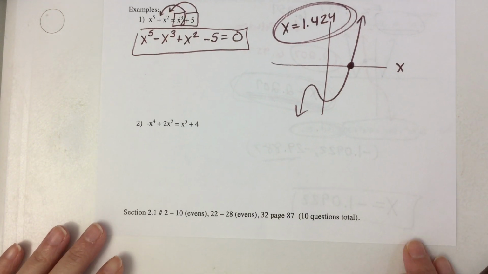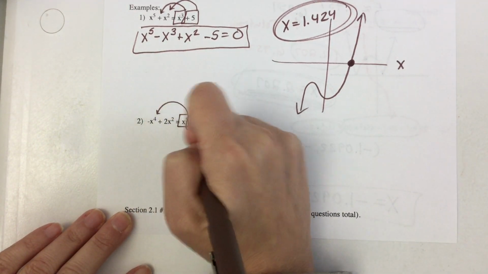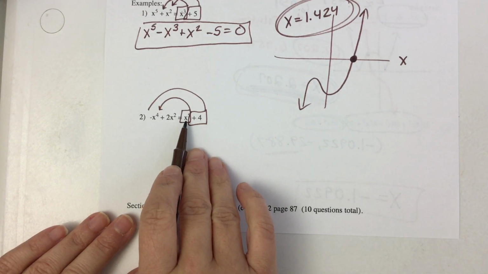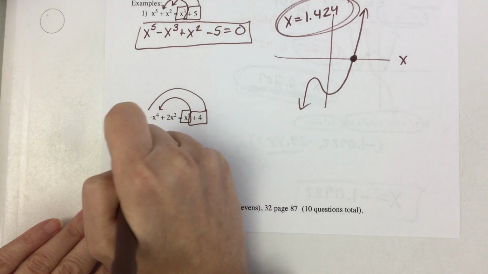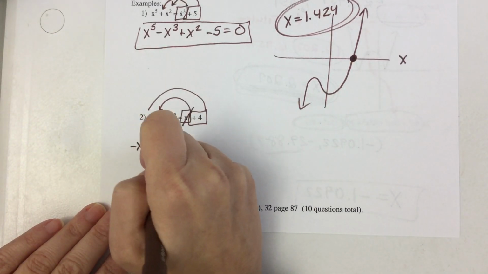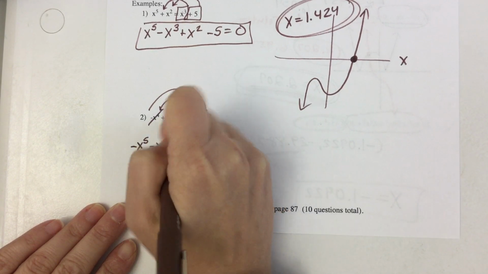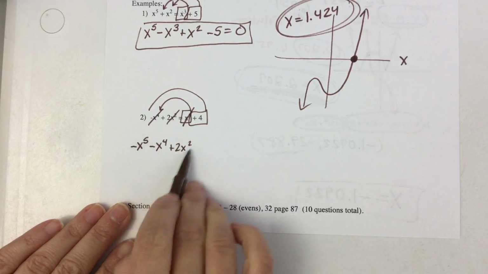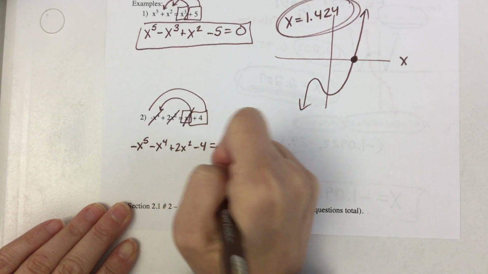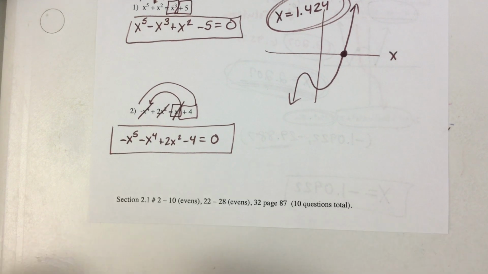Let's look at one more, okay? If I want to get everything over to one side so it's equal to 0. And again, I'm just going in that standard form. The highest exponent is a 5. It's positive here, so I'd have to minus x to the power of 5. I have negative x to the power of 4, positive 2x squared. Now, these did not change signs because they stayed on the same side of the equation. This is a plus 4, so I minus it to the other side. It's equal to 0. That is step 1 for the x-intercept method.